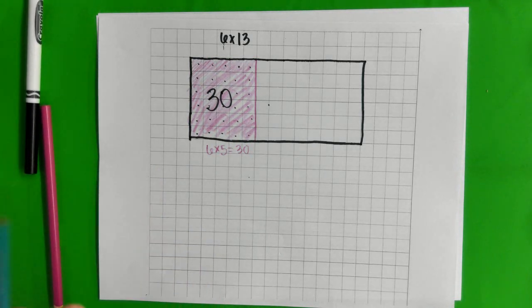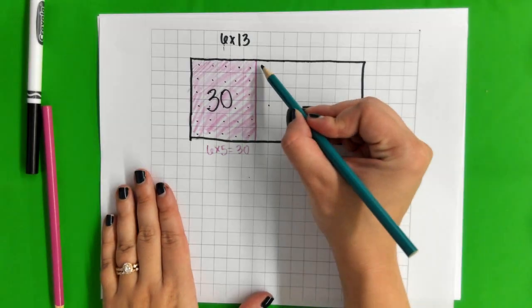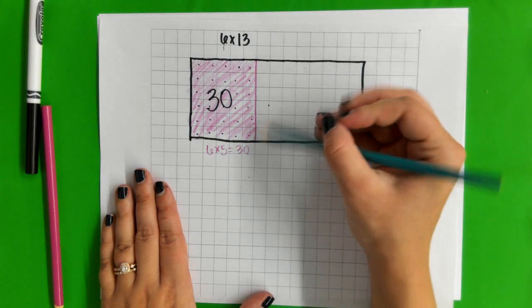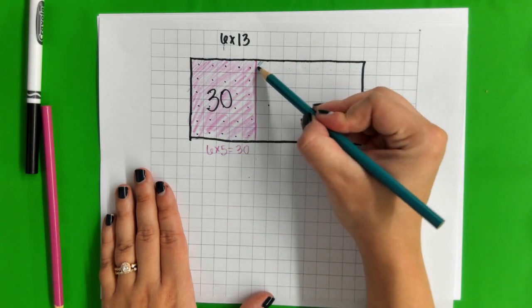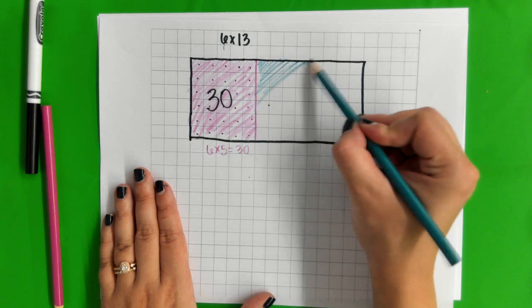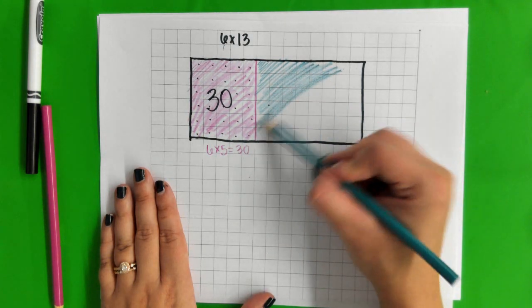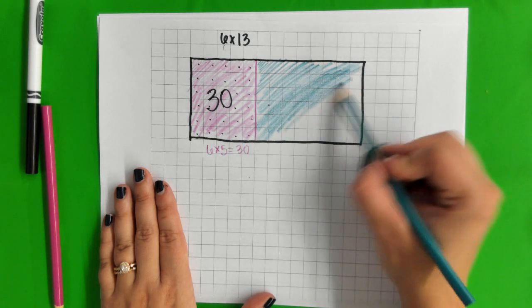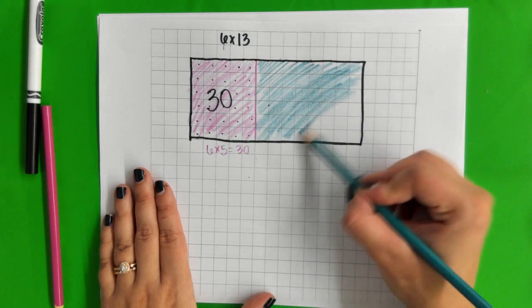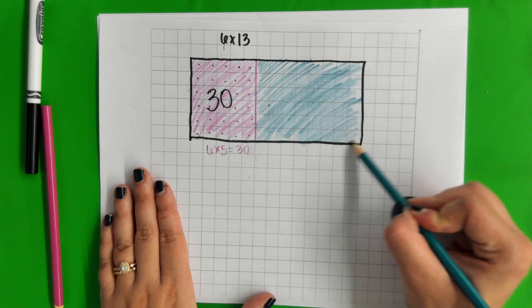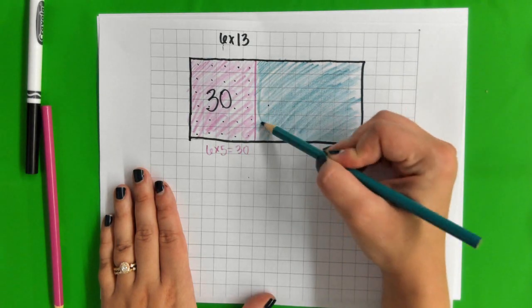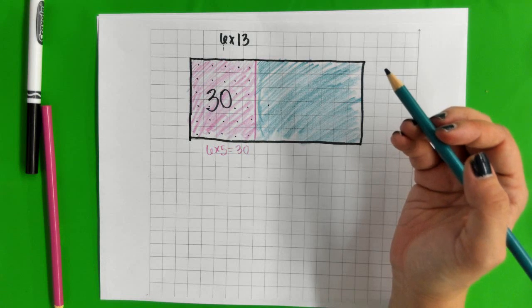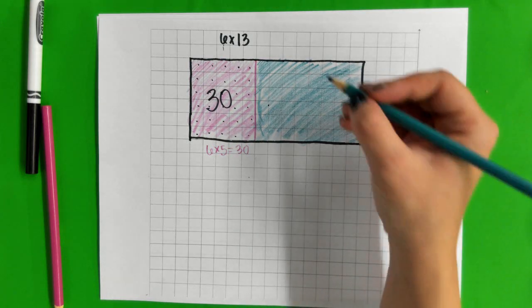And then we now have 1, 2, 3, 4, 5, 6, 7, 8 left. And I know that 6 times 8 is 48.